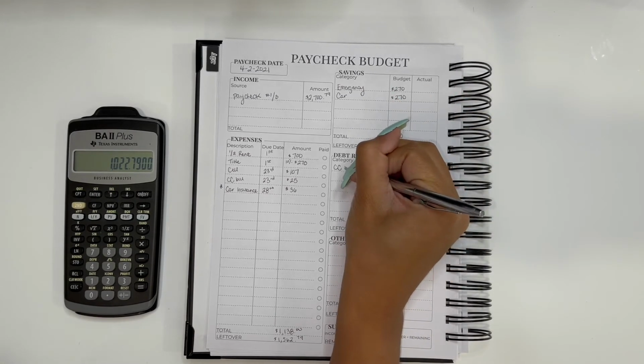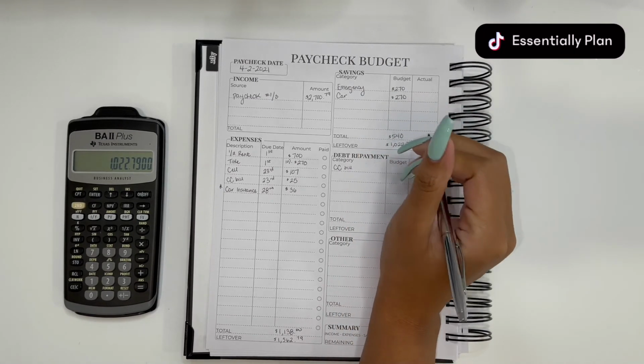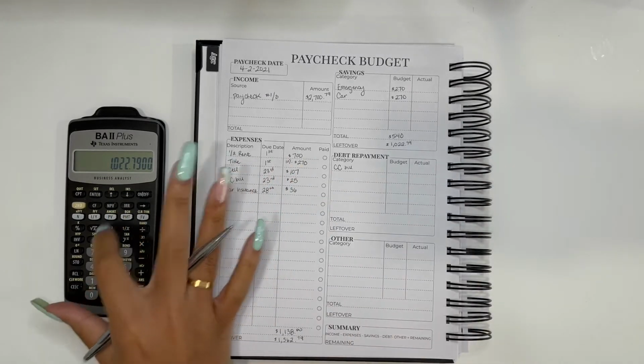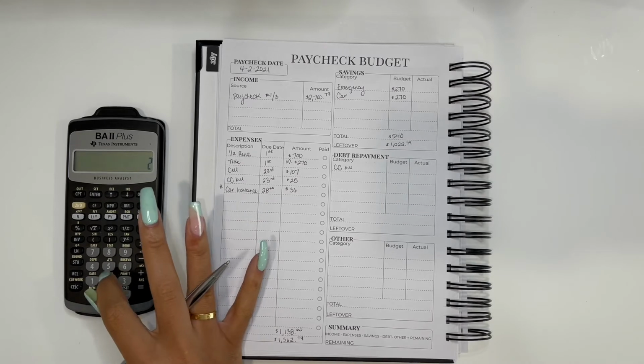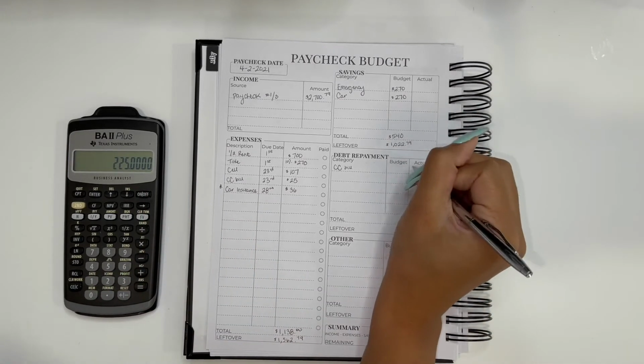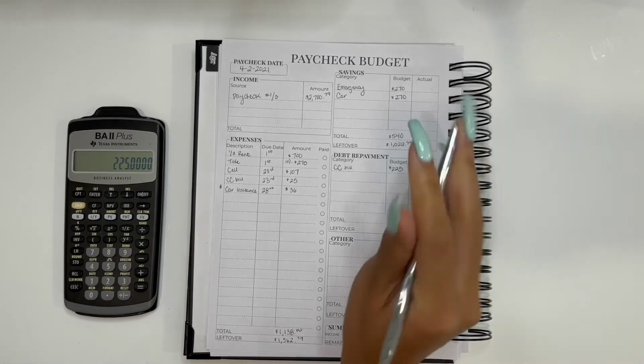And then, like I said, we are going to pay this off in full, paying the minimum payment, $25. So we have $225 remaining to pay that off.